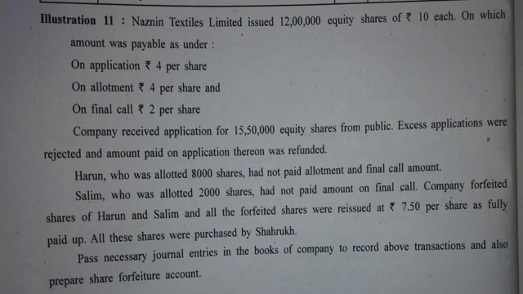These two shareholders having 8,000 and 2,000 shares respectively failed to pay the amount on allotment and final call. So the company will forfeit their shares and will reissue them at rupees 7.5. You are supposed to write down journal entries for this and prepare a ledger account for share forfeiture.